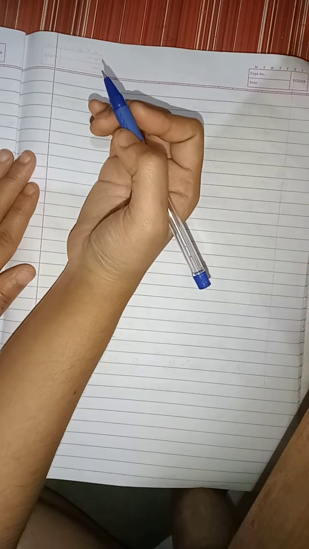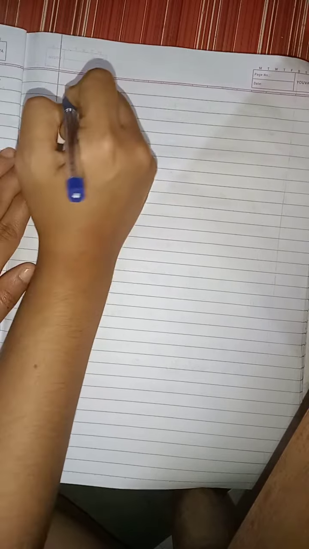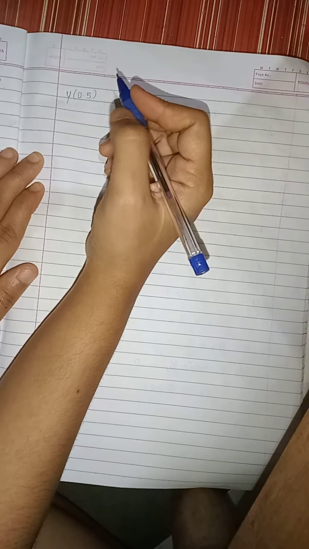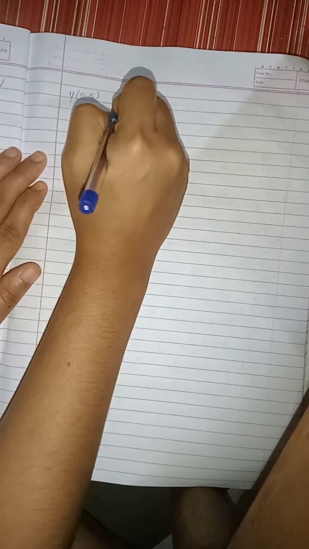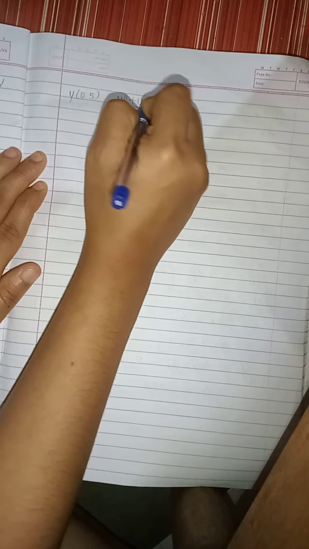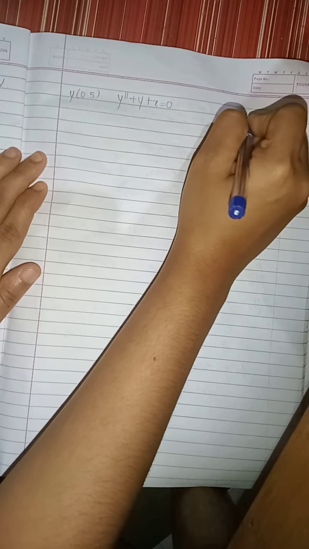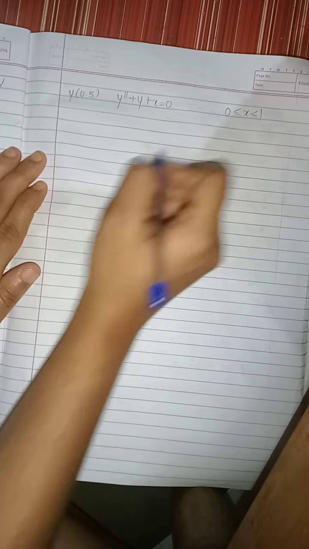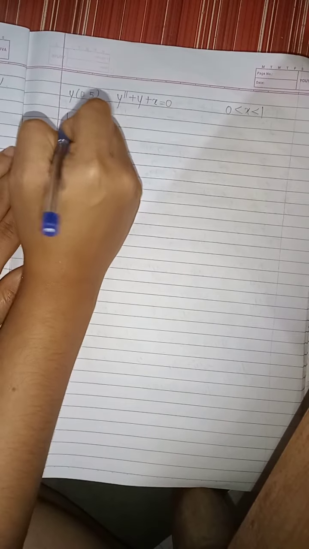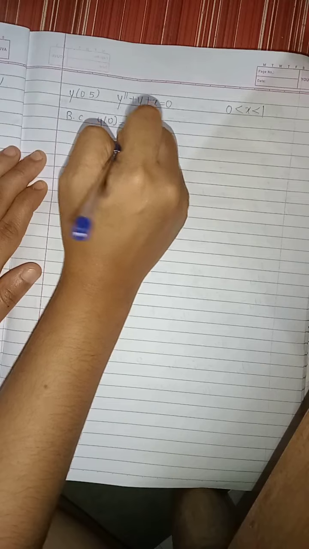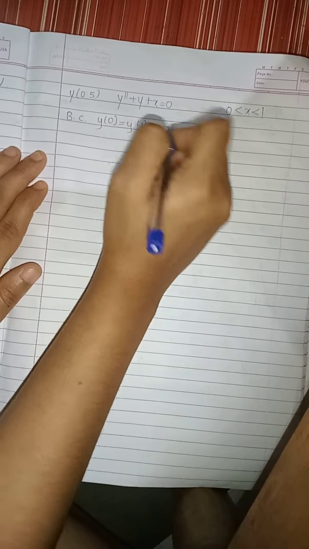First example: you have to use the Galerkin method and compute the value of y of 0.5, and the boundary value problem is defined by y double dash plus y plus x equals to 0, and the range is x goes from 0 to 1. So the boundary condition is y of 0 equals y of 1, which is equal to 0.